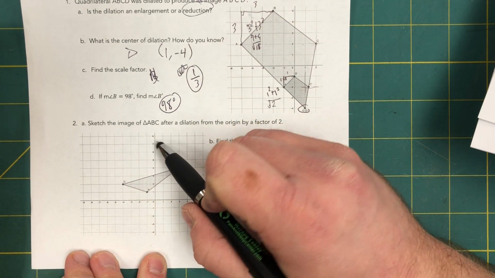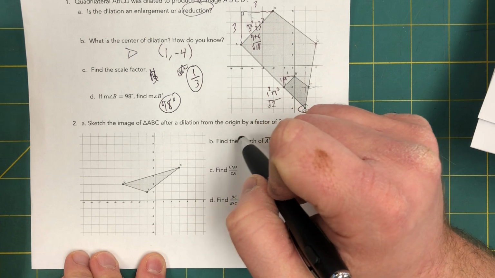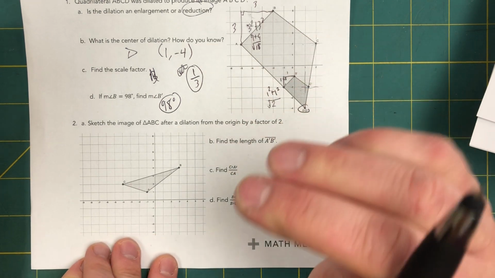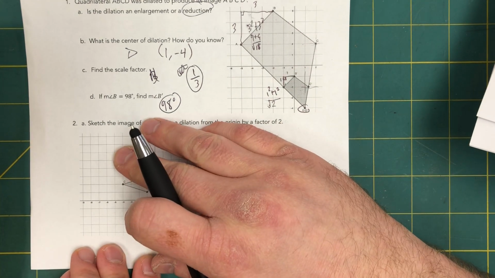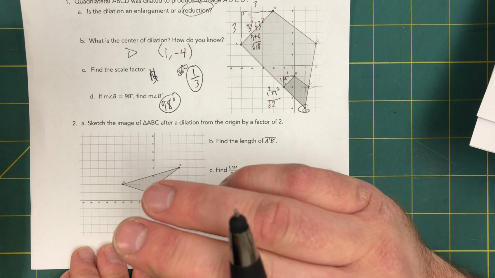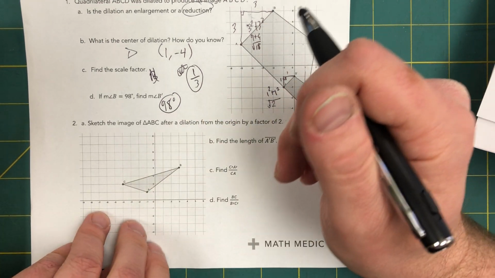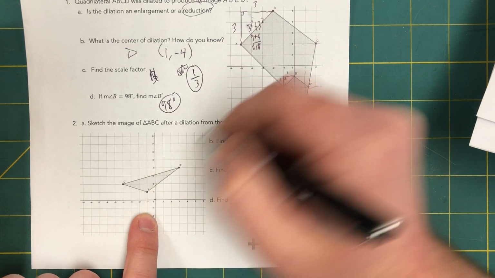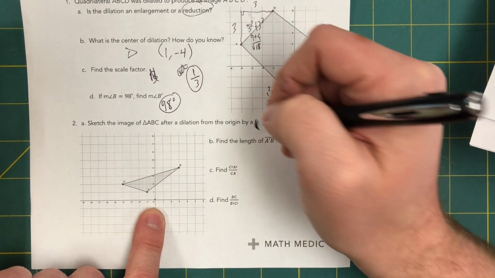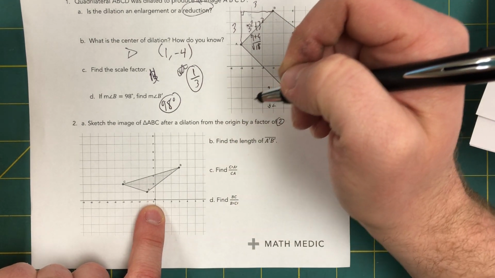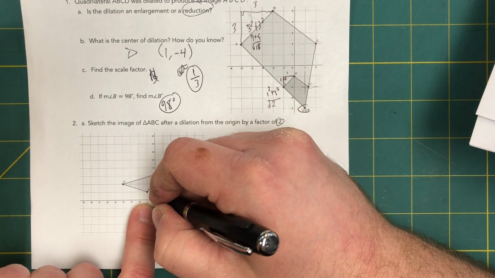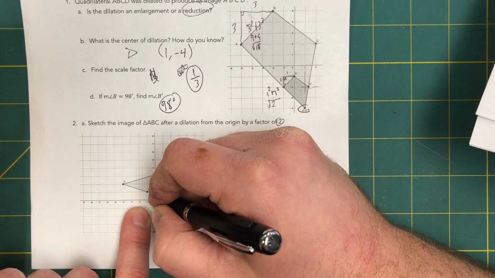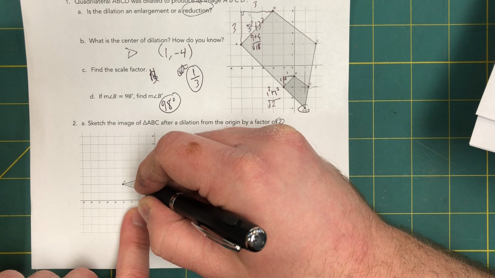Sketch the image of triangle ABC after a dilation from the origin by a factor of 2. All right. Here's how you do this. There's lots of ways to do it, but my favorite way, about the origin, means we start here. If we're doing a factor of 2, that means it's double, right? Whatever we did to get to one point, we're going to double that. So whatever we did to get to here, I went up 1 and over 1. So I'll just do that twice: up 1 over 1 and up 1 over 1 again.